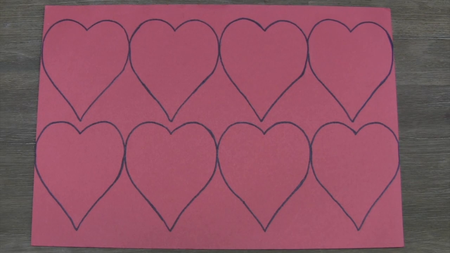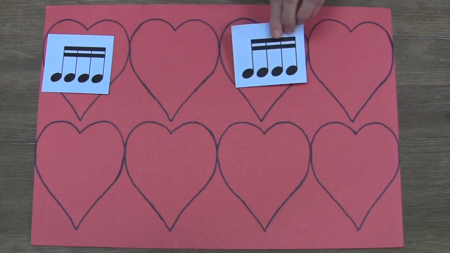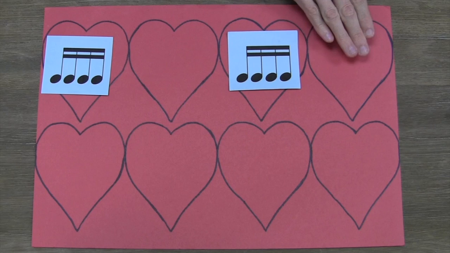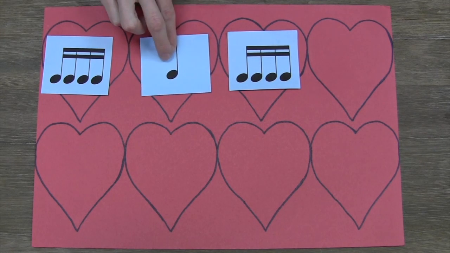Do you hear any ticky-tickies? Point to the beats where you heard four 16th notes. If you're pointing here or here, you're correct. Now, how many sounds did you hear in this beat and this beat? Listen one more time. Ba, ba, ba, ba, ba, ba, ba, ba, ba, ba. If you said one sound, you're correct. So we'll need a quarter note.